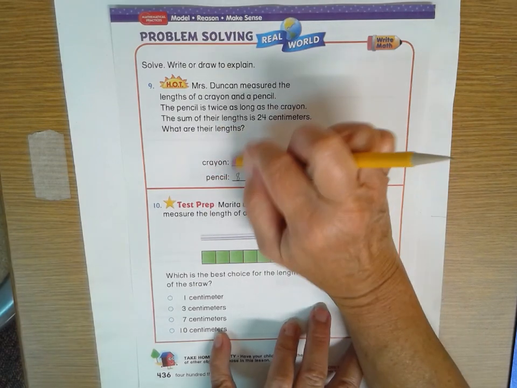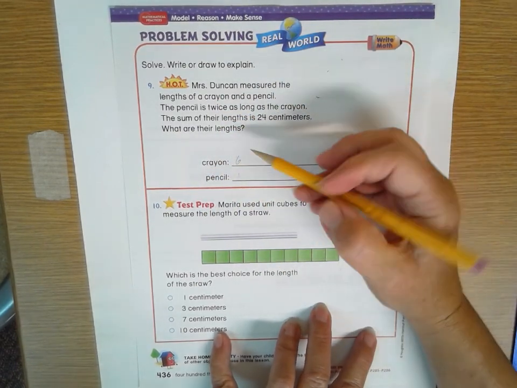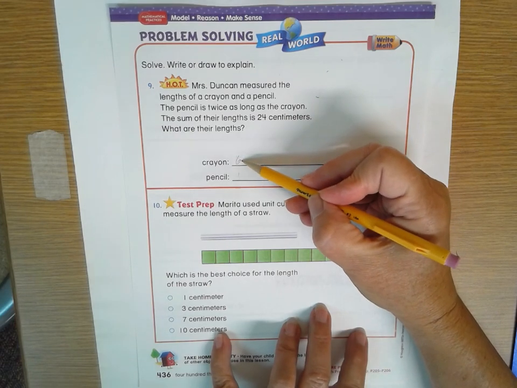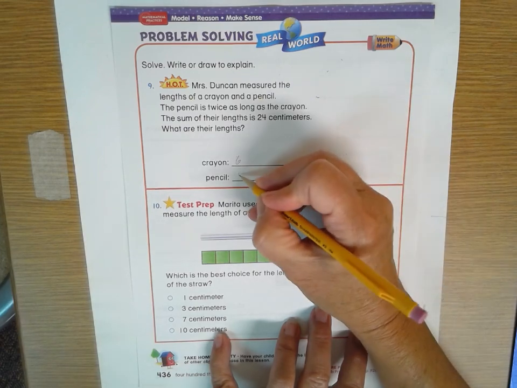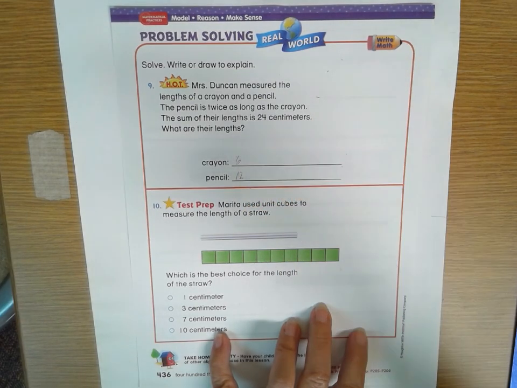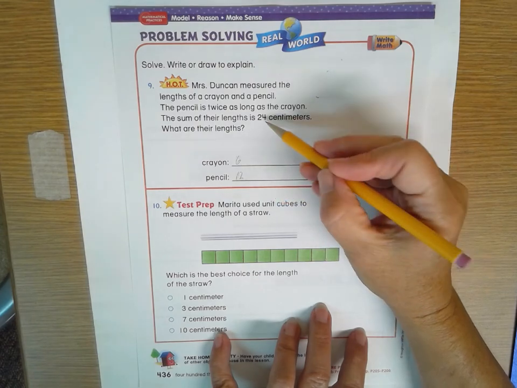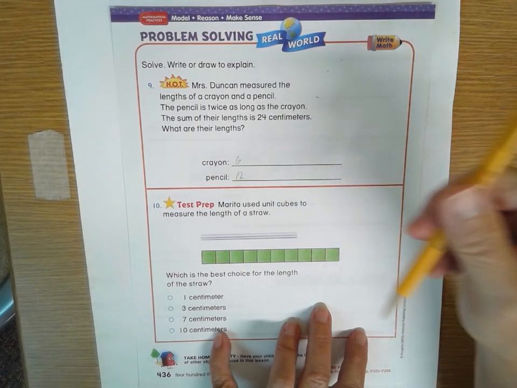So I'm going to erase those. If we do 6, what's the double of 6? 6 plus 6 is 12. So what is 12 and 6 more? 12 and 6 more is 18. We're getting closer. We have to get to 24, so that's not right.